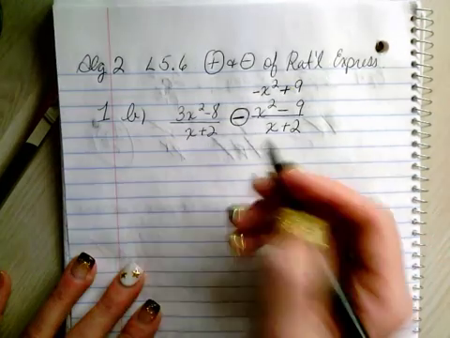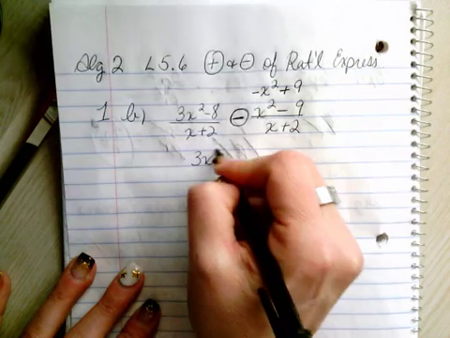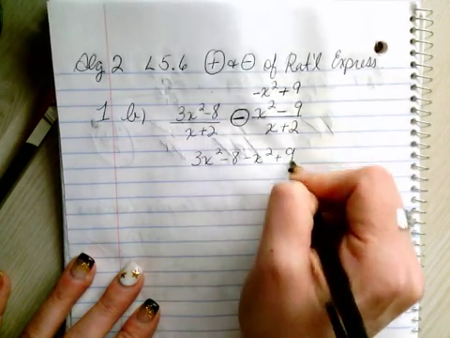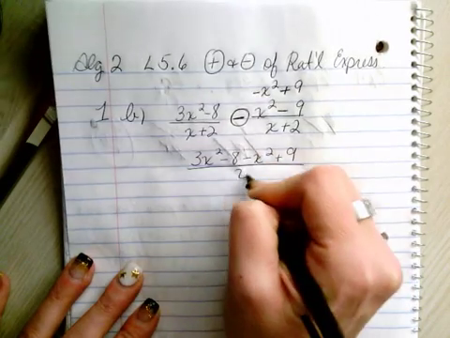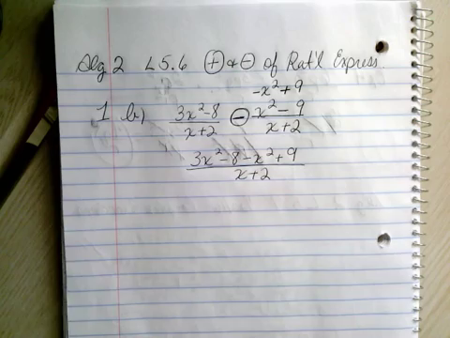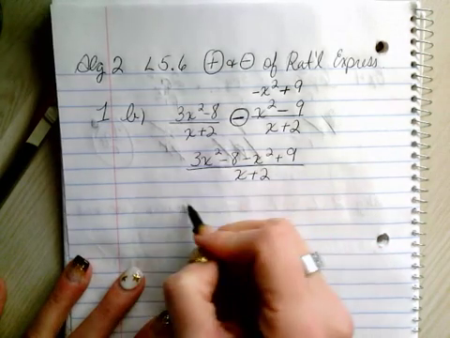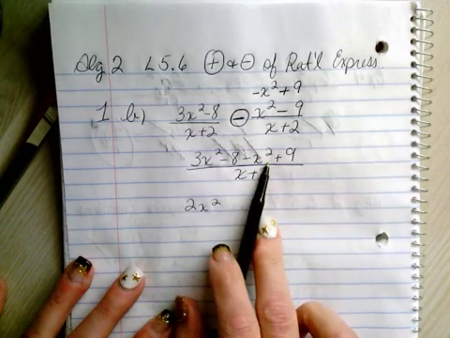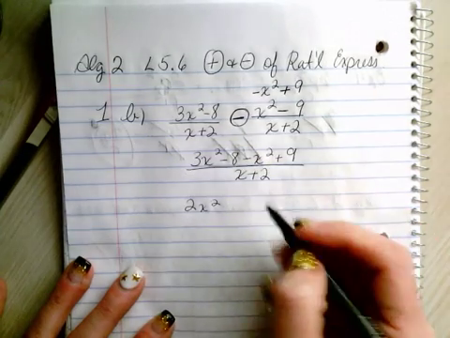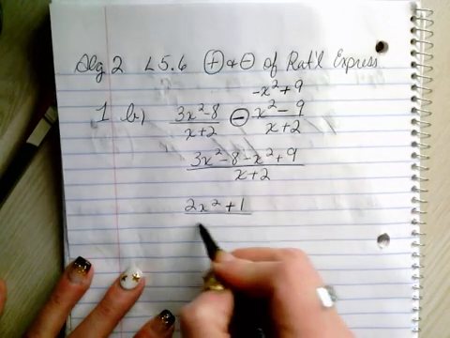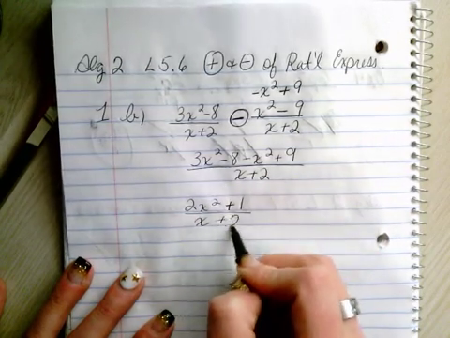Okay? So now if I actually line it all up like this, and then solve the subtraction, I'll end up with 2x squared, positive 3 and a negative 1, 8 and 9, all of this over x plus 2.